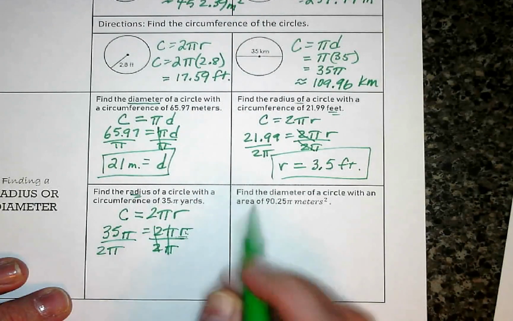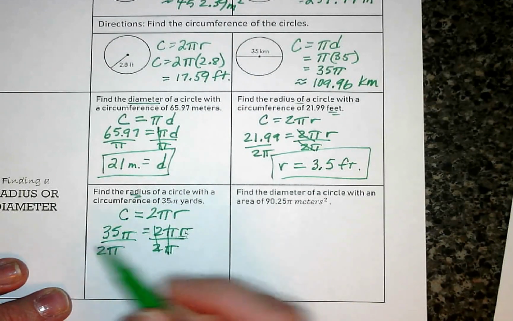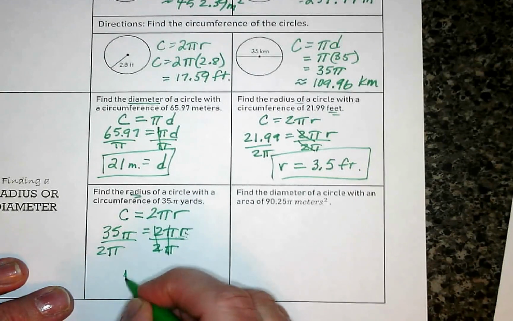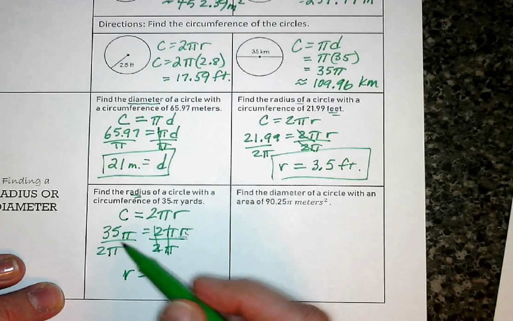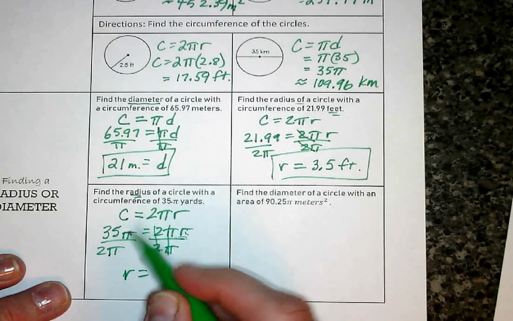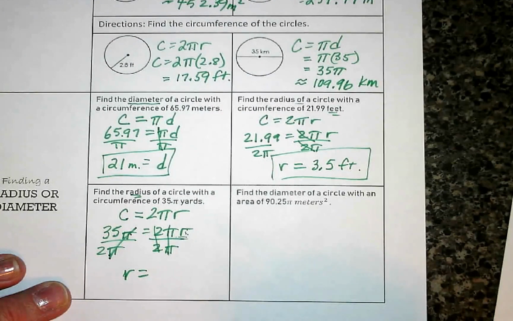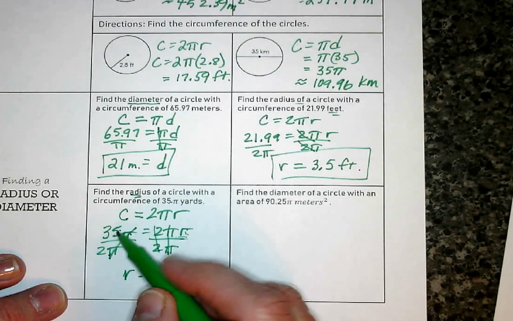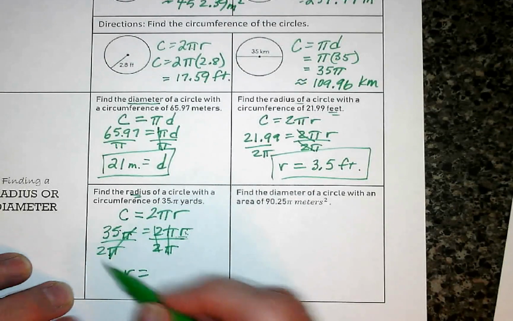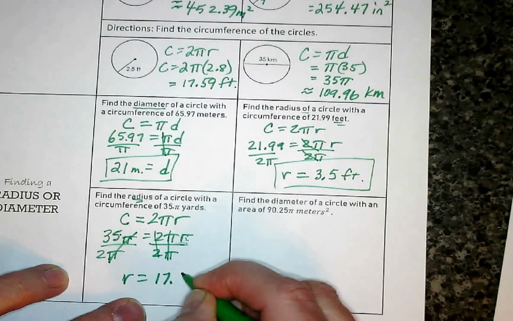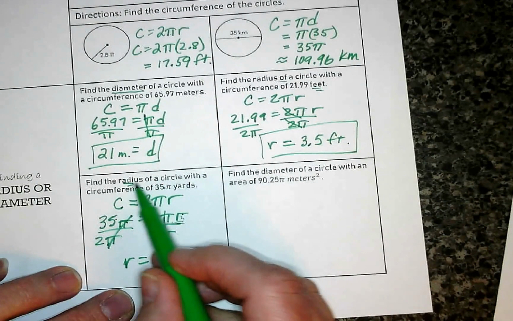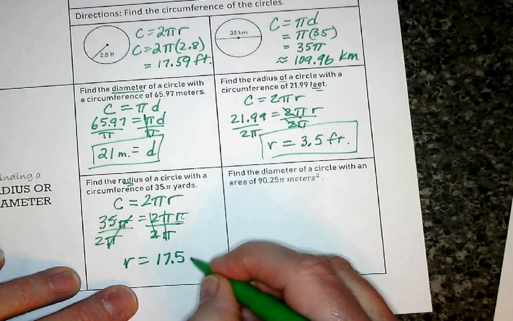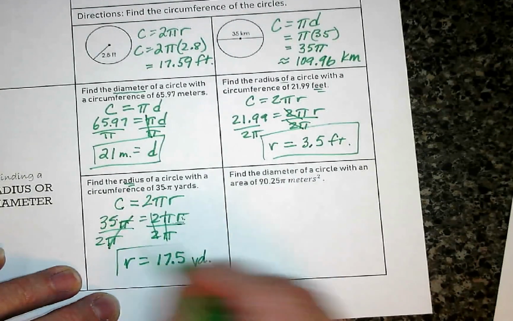And same thing with the equations. What I do to this side, I have to do to this side. Now, kind of the cool thing is, pi over pi cancels out. Okay? So all I basically have to do on my calculator, or in my head, 35 divided by 2 is 17.5. That's what they were asking me for. What is the radius? And a radius is always going to be a linear measurement.